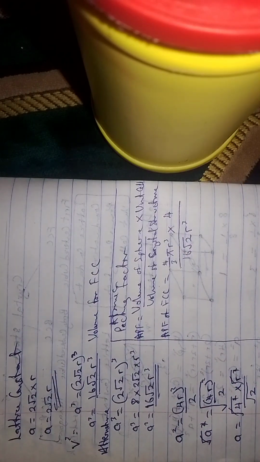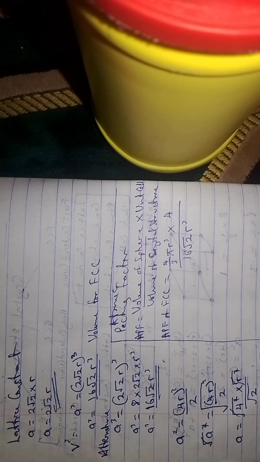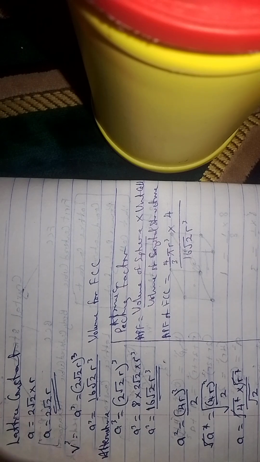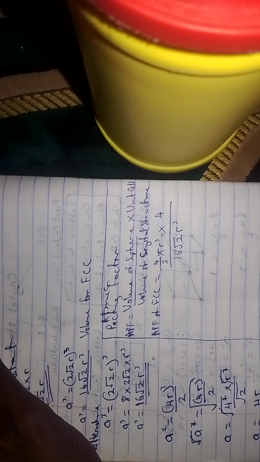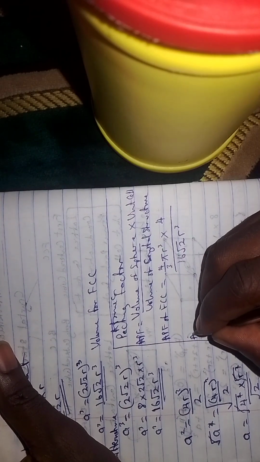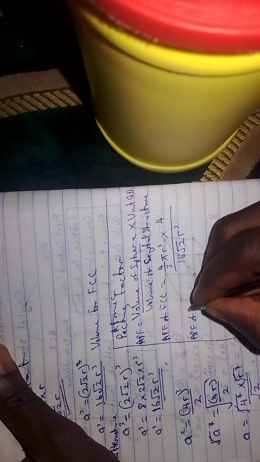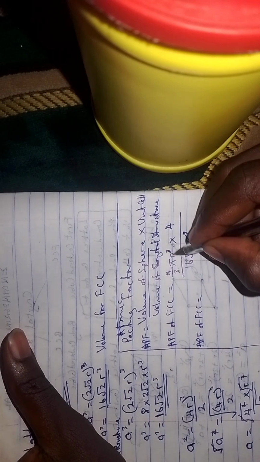The atomic packing factor is the accumulation of the atoms arranged in the crystal structure for the FCC. It also has a standard value, which is 0.74. That's it. In case we were told to find the atomic packing factor for FCC, the APF of FCC equals, we already know that this one and this one tally.